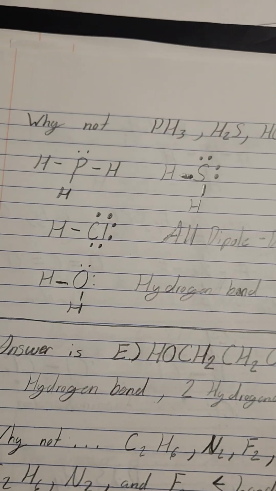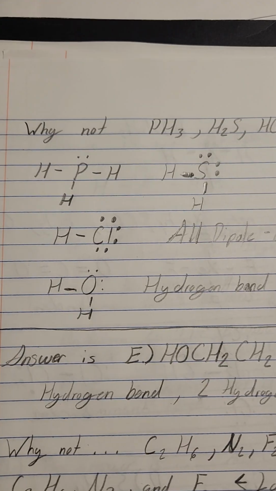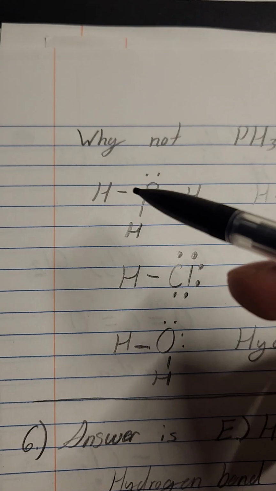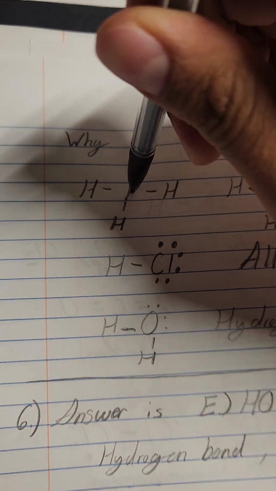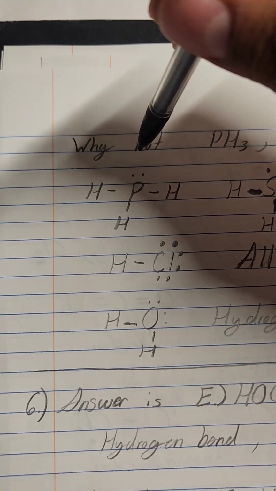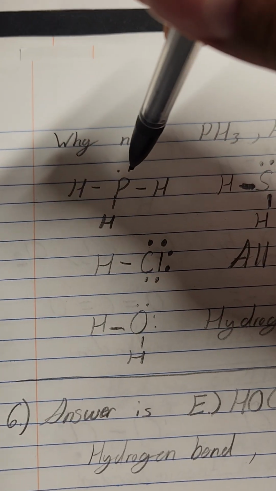Now, why is this the correct answer? Well, if we look into our other options, such as PH3, when we draw the Lewis structure and do the fidget spinner analogy where we spin it, we notice that this side tends to pull more, or it's uneven.